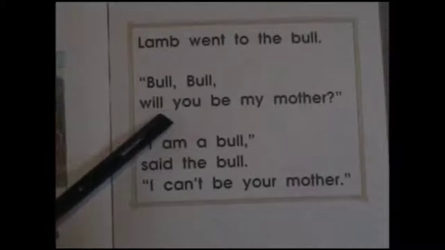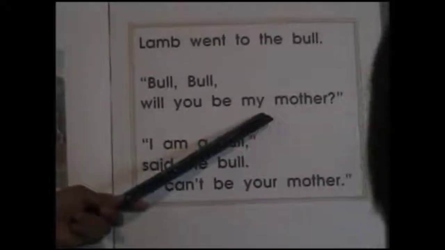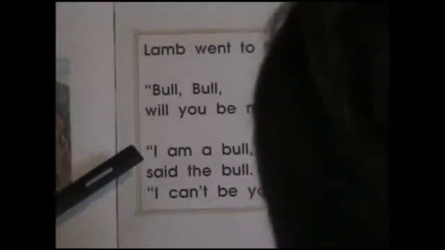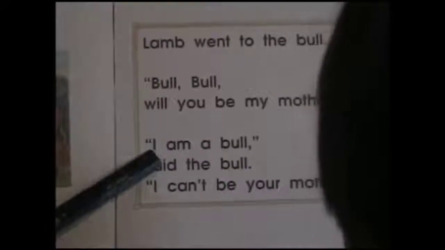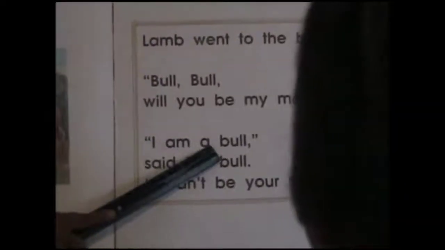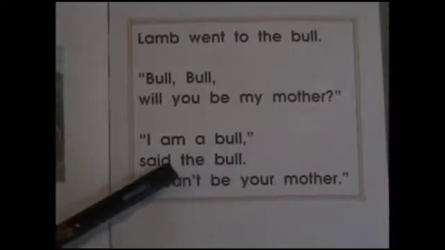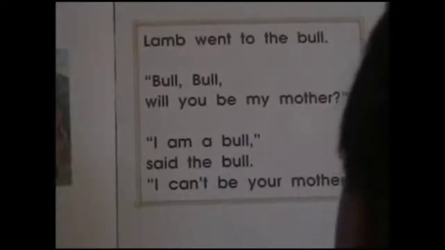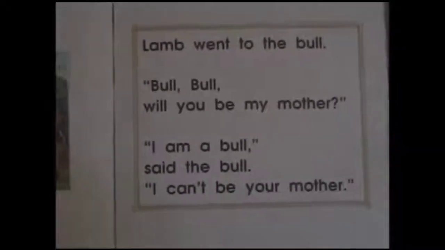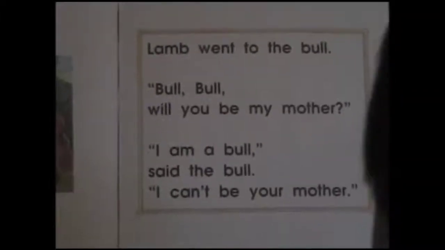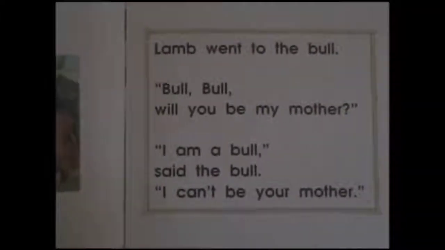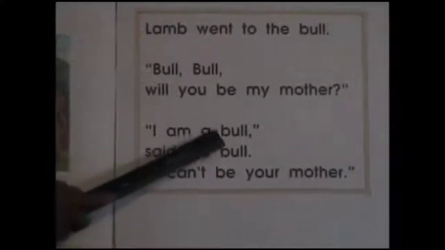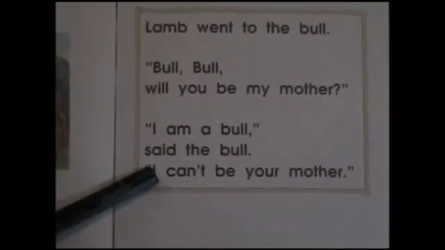Bull, will you be my mother? Oh, will you be my mother? I am a bull, said the bull. And he probably said it like a big man, so we'll have Roman read it for us. I'm a bull. I think that's a hog. It's a bull. He just said, I am a bull. I think it's a hog.